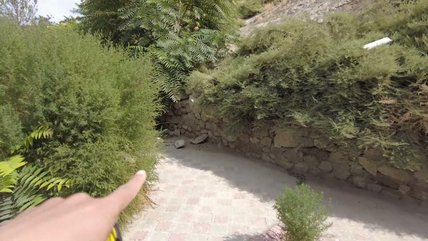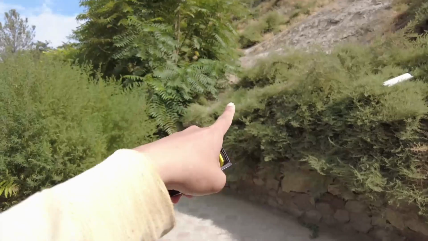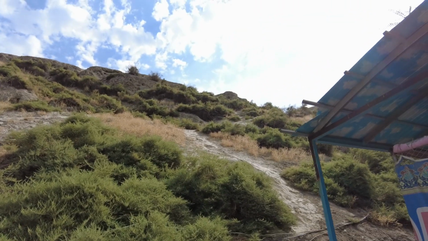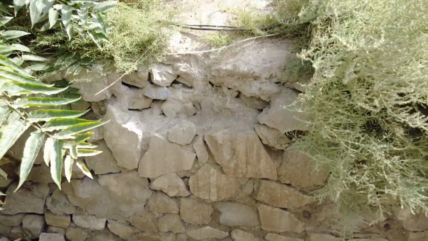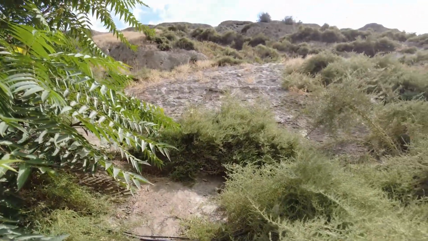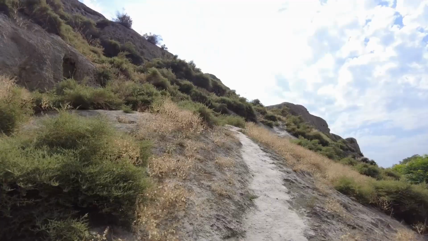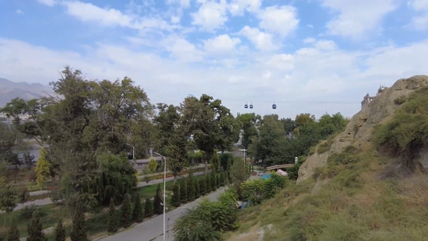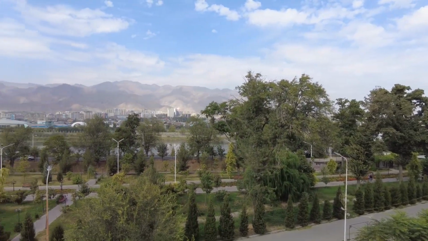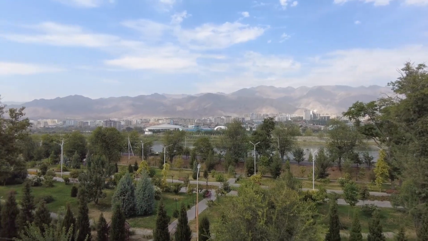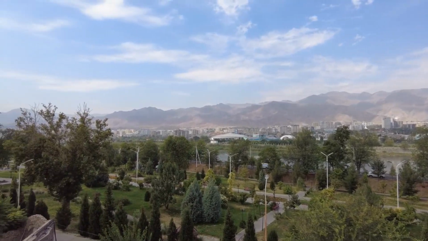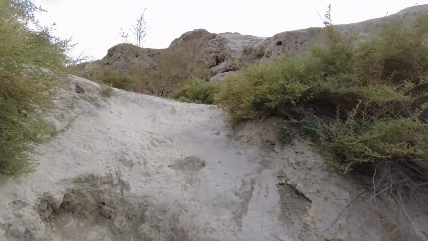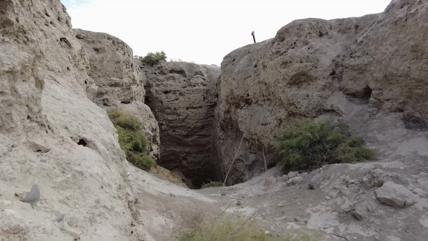I think there's actually a secret passage there. You can climb the rocks and go up to the walls. Okay, let's just go, and if someone asks, just say we don't know anything, because it looks like a place to climb. Let's check. This is the wall. Syr Darya river, mountains, northern Khujand, and this is the wall. Let's just take a look a little bit. Wow, take a look at this.